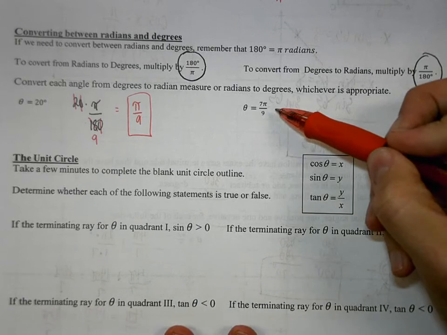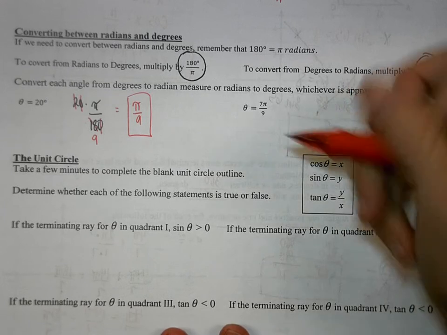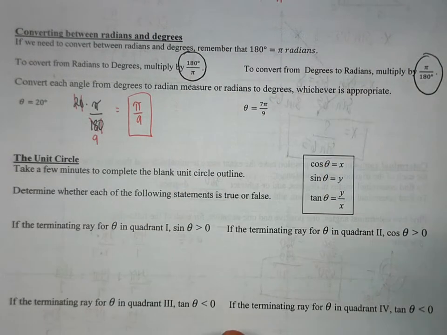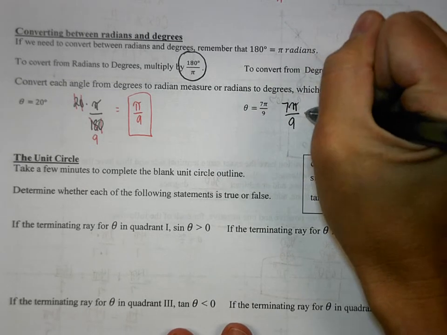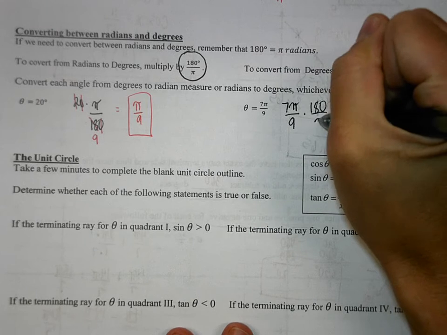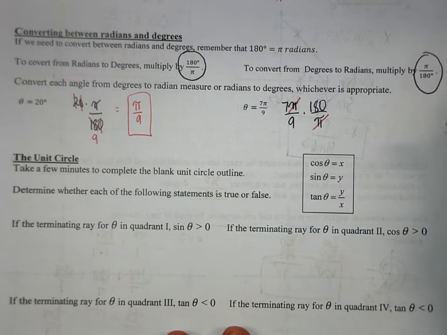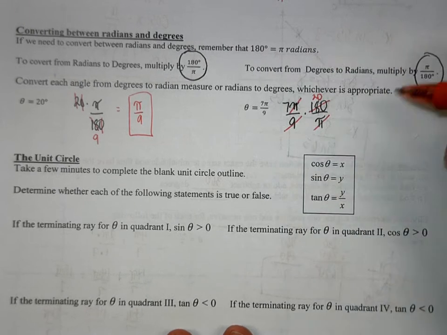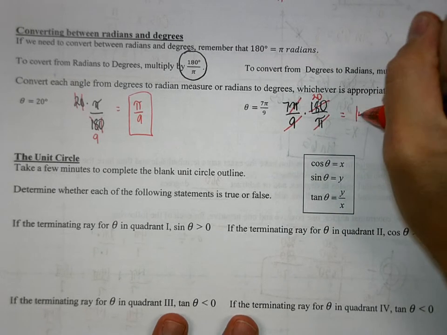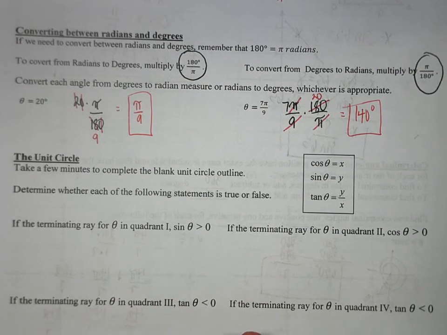Now this one is in radians, so we want to eliminate pi and turn it into degrees. So instead of multiplying by pi over 180, we're going to multiply by, very good, 180 over pi. So 7 pi over 9 times 180 over pi. First thing is that the pi's reduce. 9 goes into 180 how many times? 20 times. And then we have 7 times 20, which is 140 degrees. Any questions?